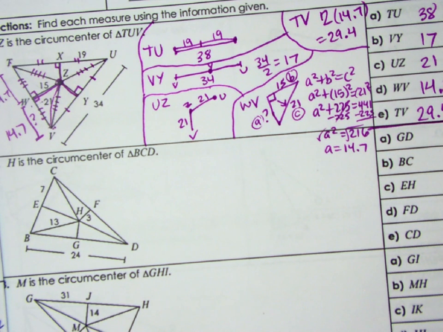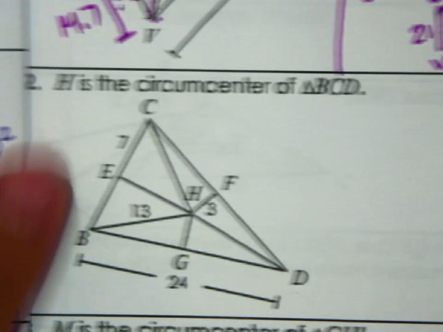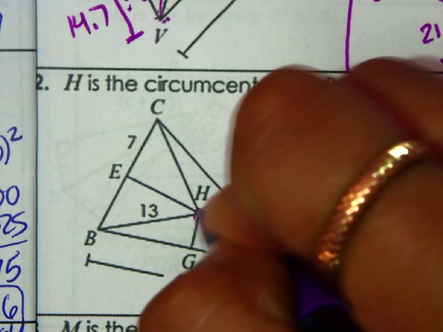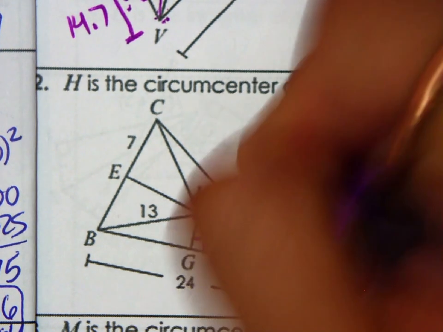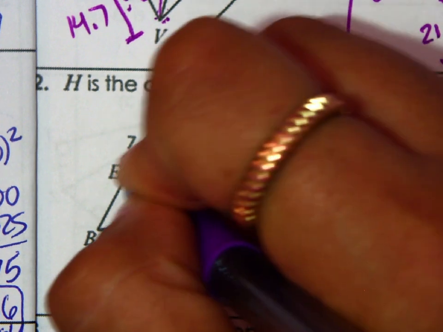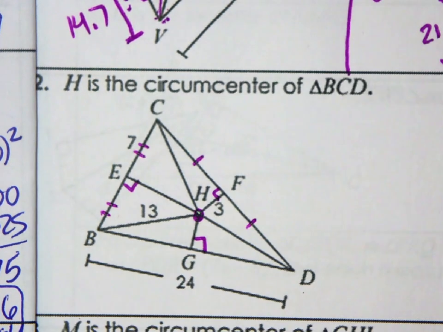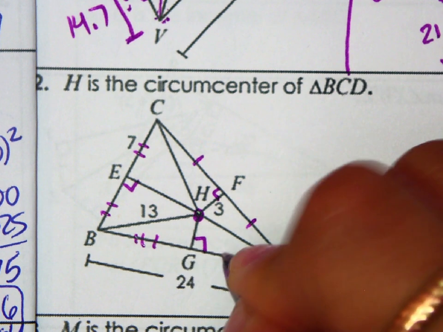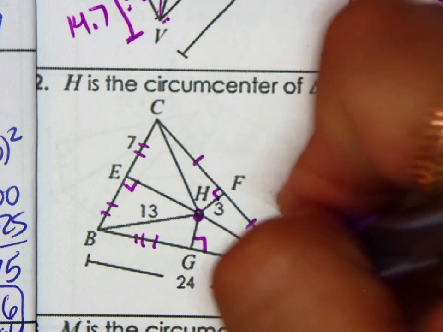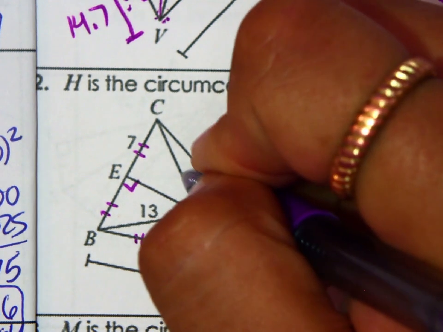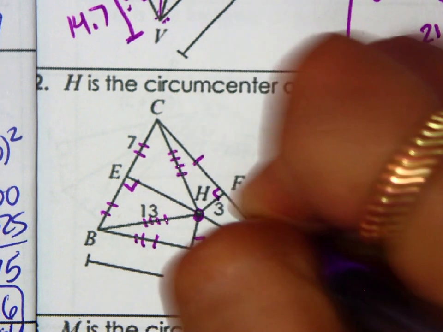All right, let's try the next example. Here, they're telling you H is a circumcenter. And so if you start annotating all the facts, we know that this is 90 degree, 90 degree, and 90 degree. This is the same as that one. These are the same, and these are the same as well. The other thing to annotate is the equidistant segments from the circumcenter to the vertices. These are all equal to each other.